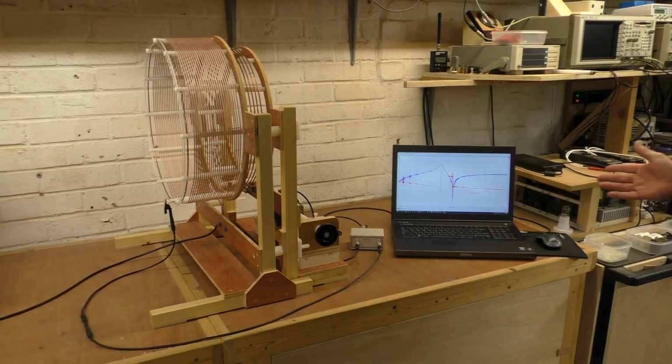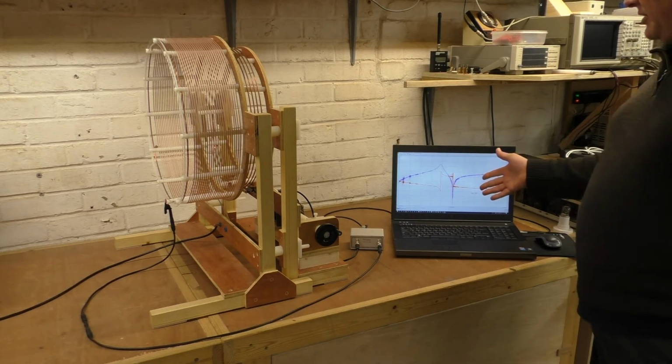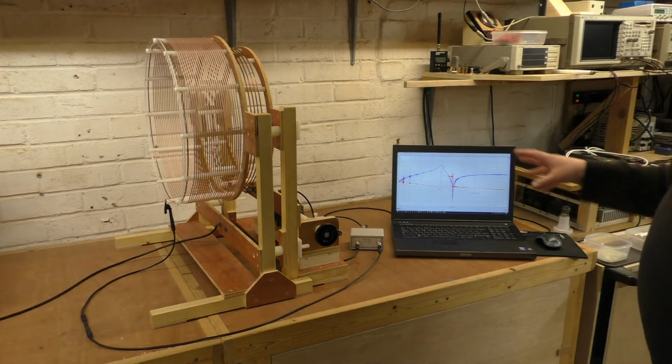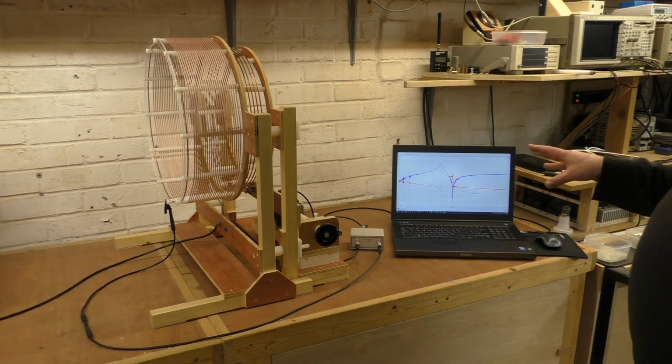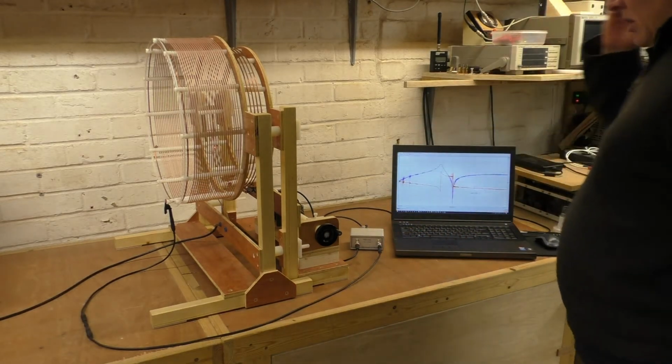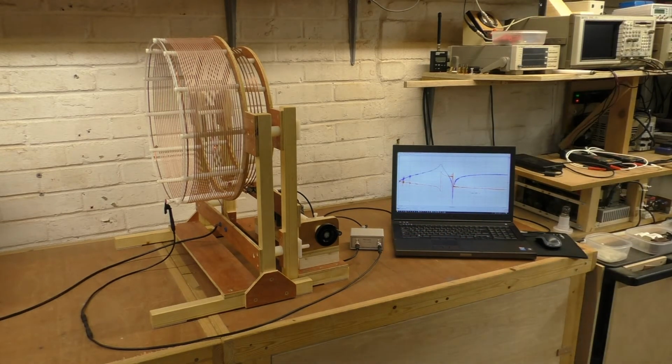So the output can be attenuated down to minus 50 dBm. When one first runs these experiments, you put the power right down low, and then feed it round, gradually increasing, making sure that one is not outside of the characteristics of what this network analyzer is capable of doing.